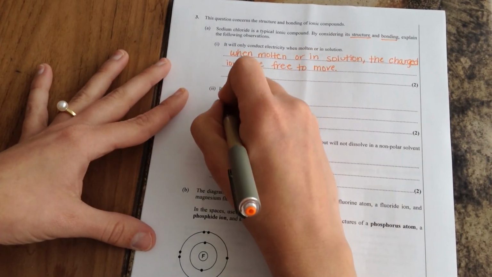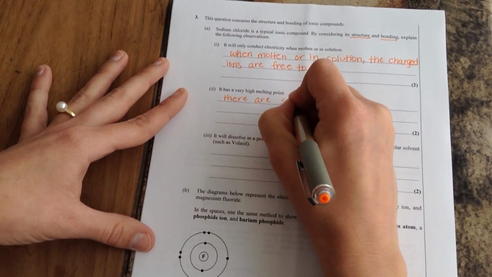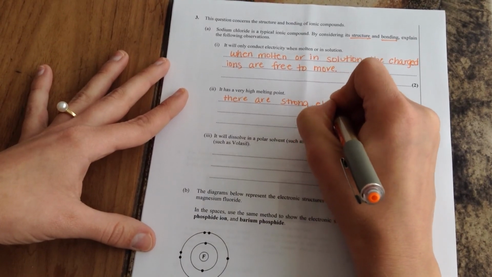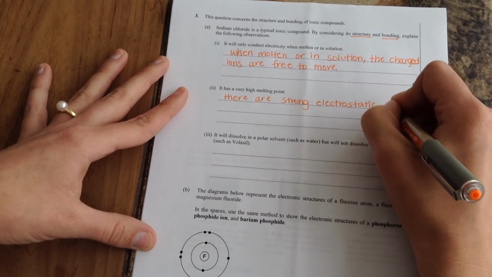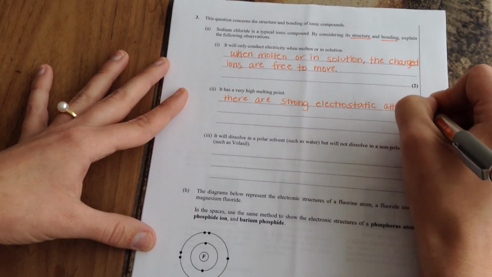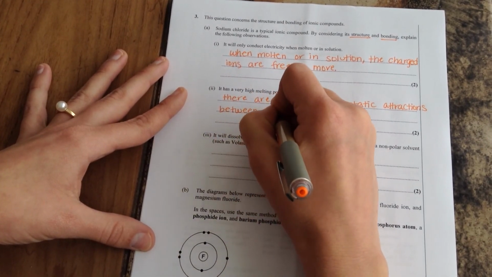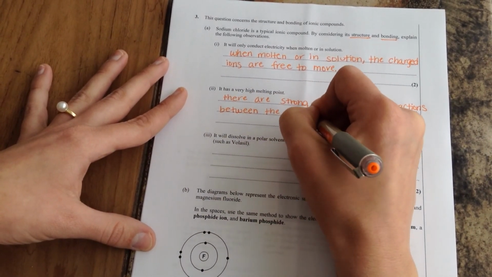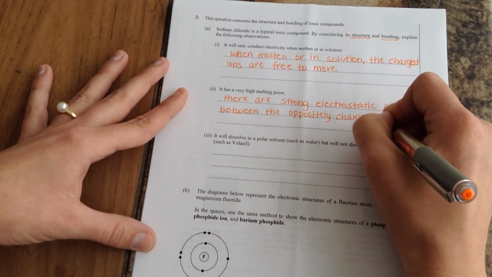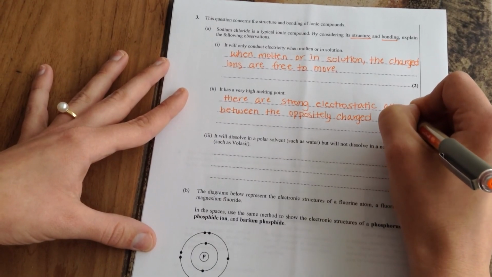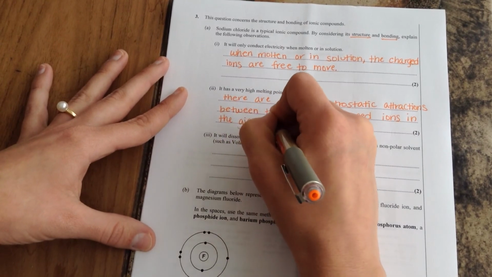So it's because there are strong electrostatic attractions between the oppositely charged ions in the giant lattice.